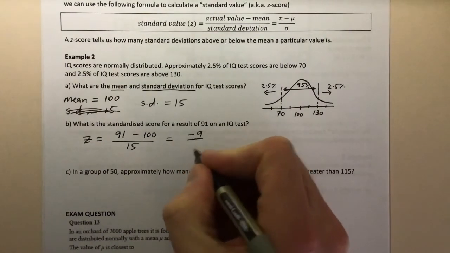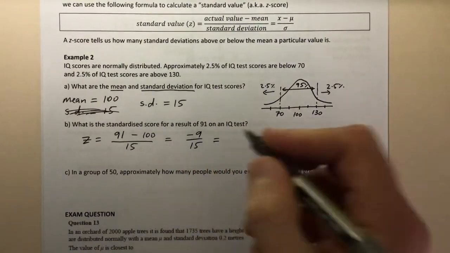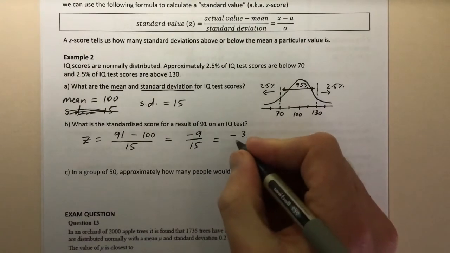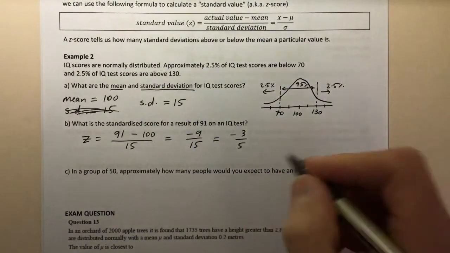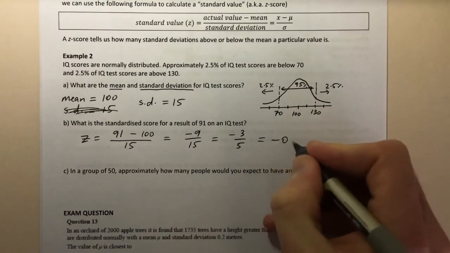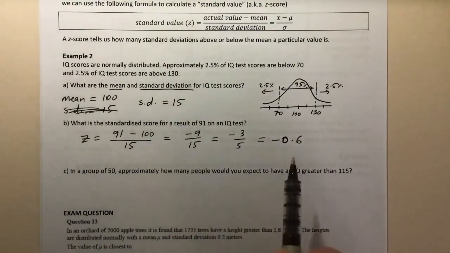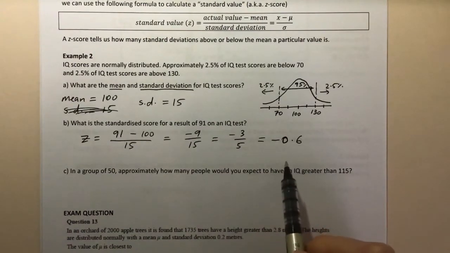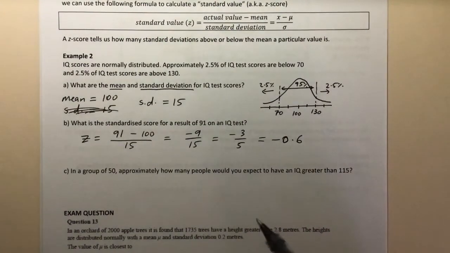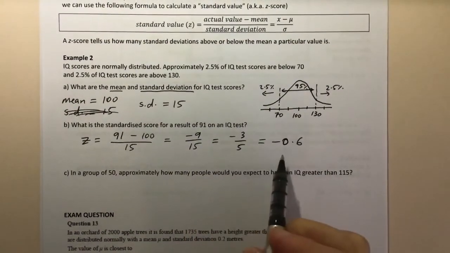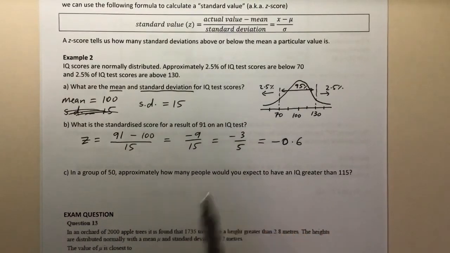We've got -9 on top over 15, which is really -3 over 5, which is fine to give that way, or we could say that's equal to -0.6. And what that's saying is that if you score 91 on an IQ test, you're actually 0.6 of a standard deviation below the mean. Okay, that's how we interpret that result. And we knew that that had to be a negative standard score because 91 is actually below the mean.